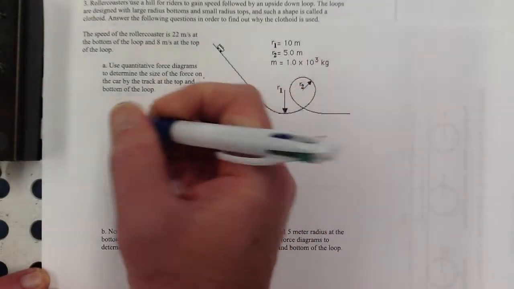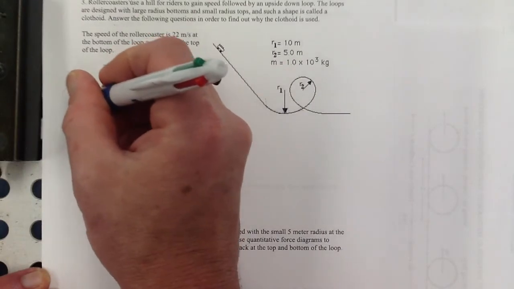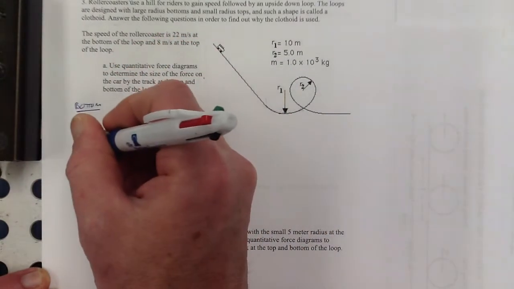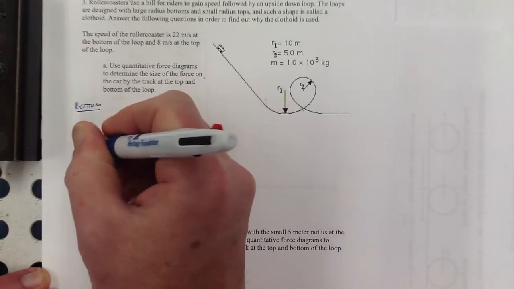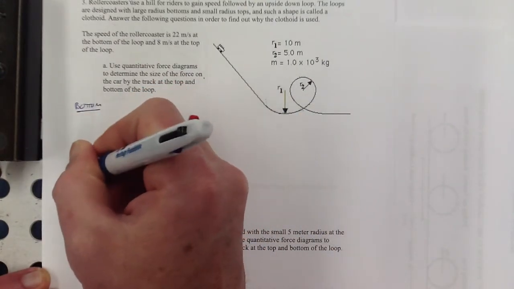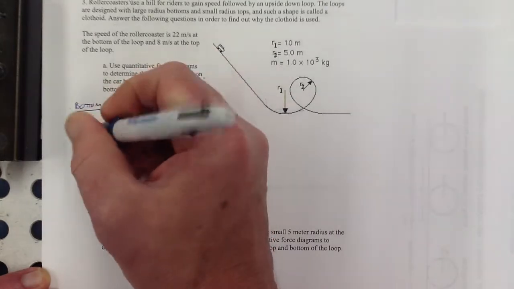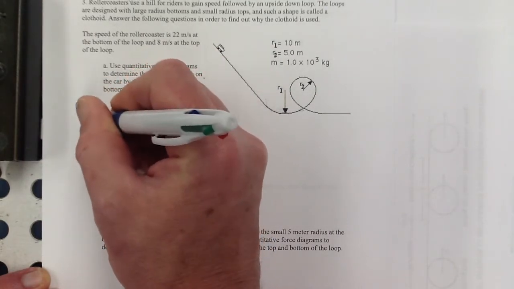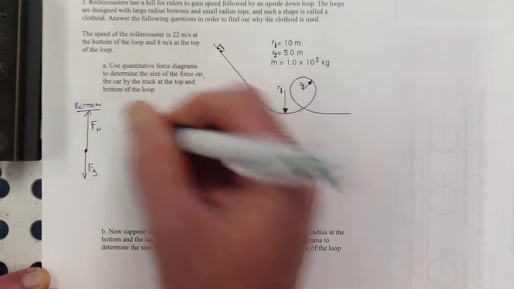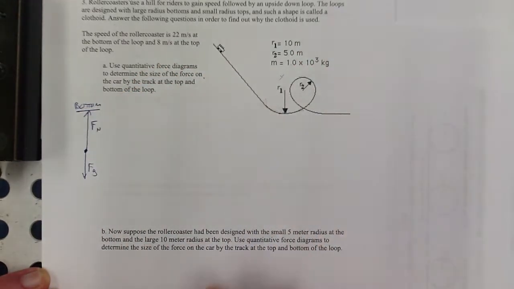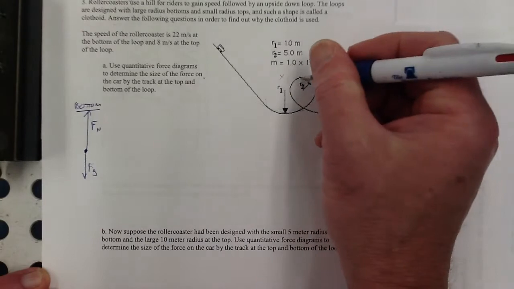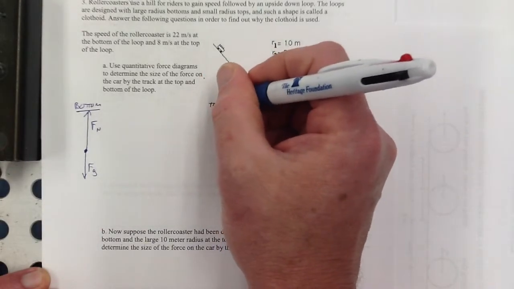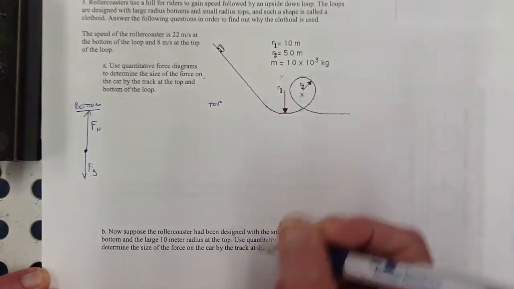So at the bottom of the loop, we've got the car, of course, its force of gravity, and then there's going to be a support force. The support force has to be winning here because there has to be unbalanced force toward the center of that circle, right? And then here, now this circle's down here, or the center of the circle, rather, is down here.